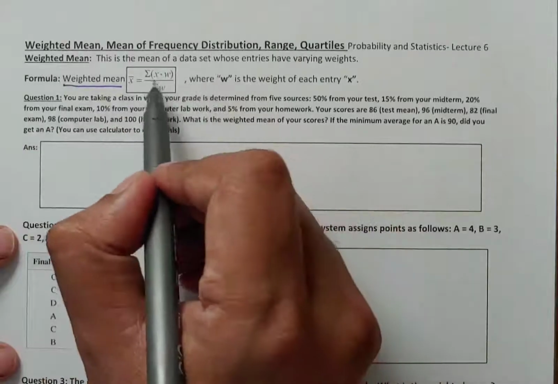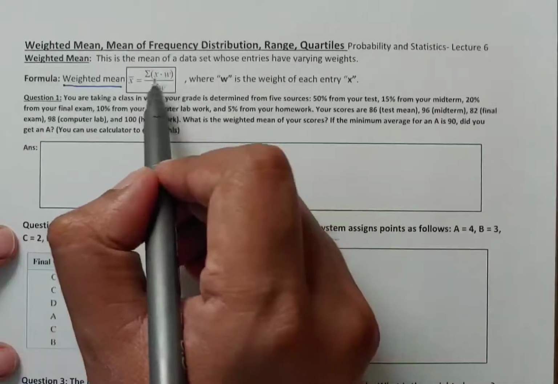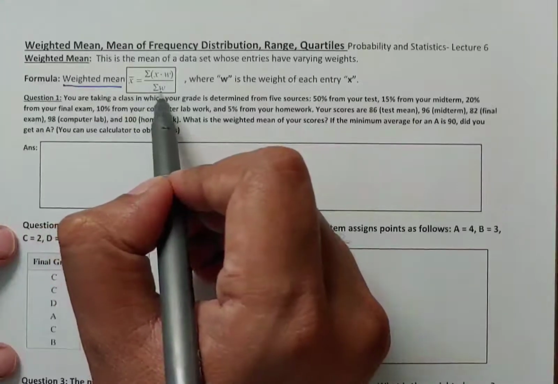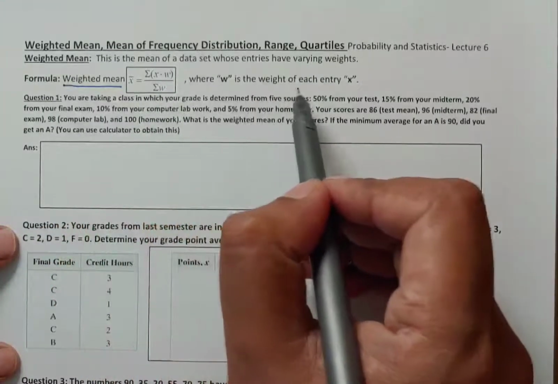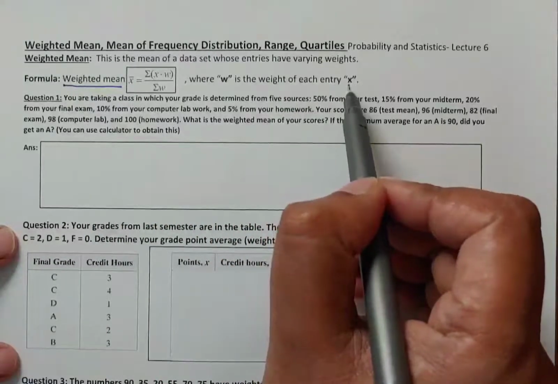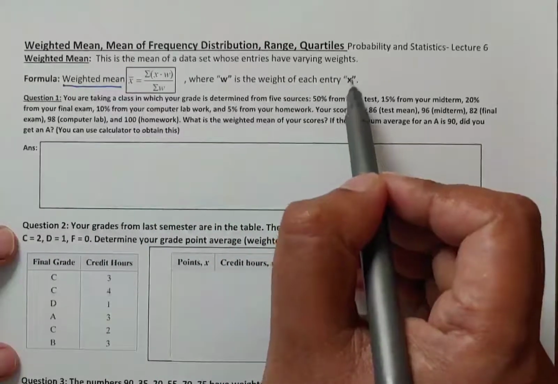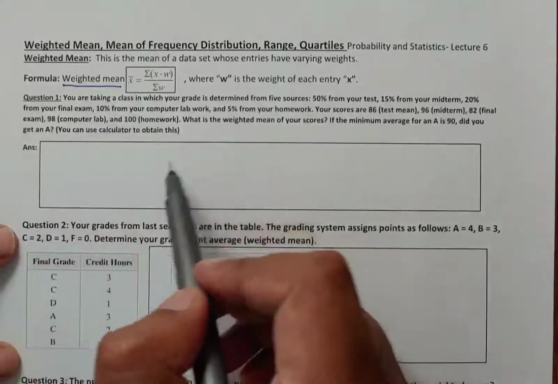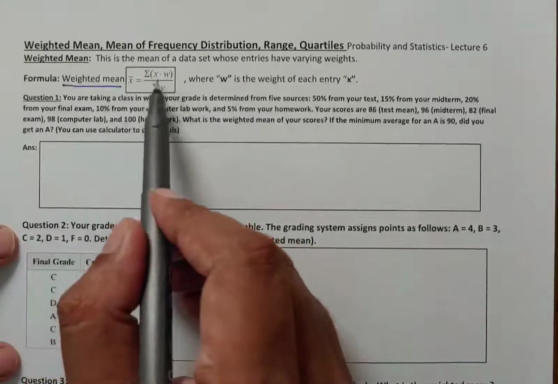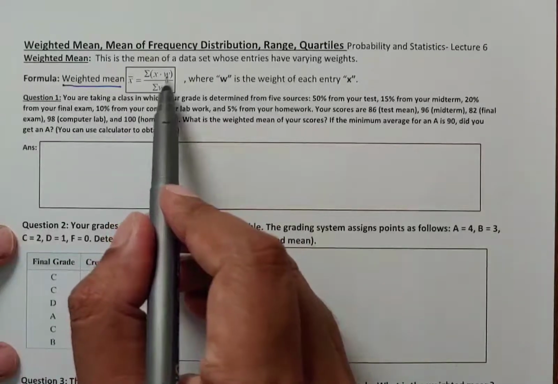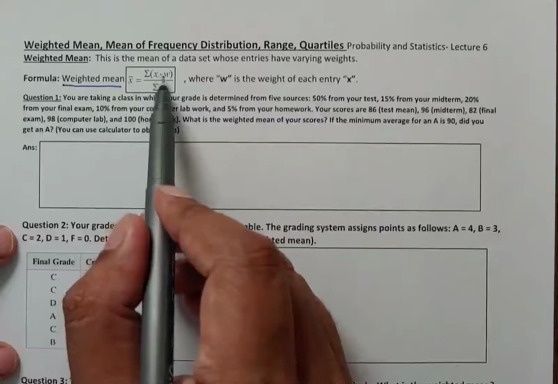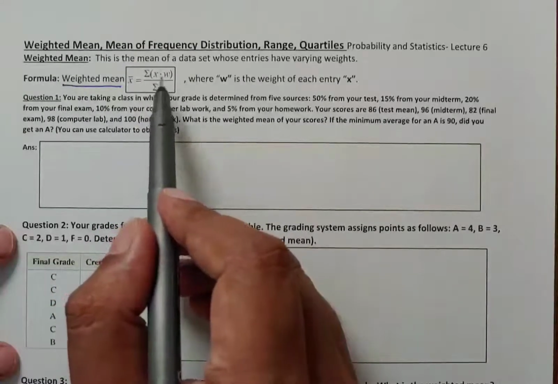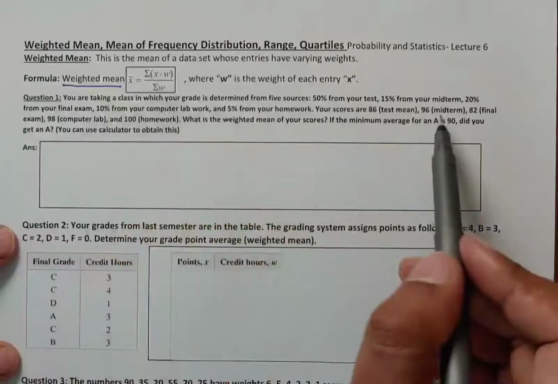Weighted mean is the sum of the product of the number and the weight divided by the sum of weights, where W is the weight of each entry, X. X is the number, data number. We'll do this question and then we understand what these weights are and how we multiply the numbers and the weight, how we get the sum, and then we divide by the sum of weights, and that's how we get the mean. So we do this question.